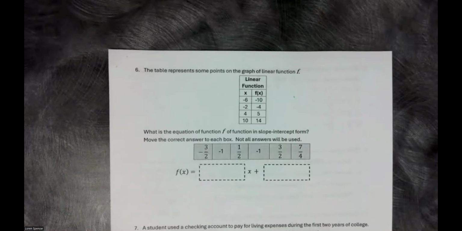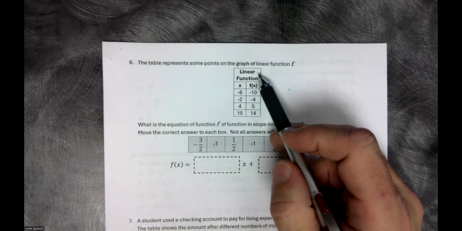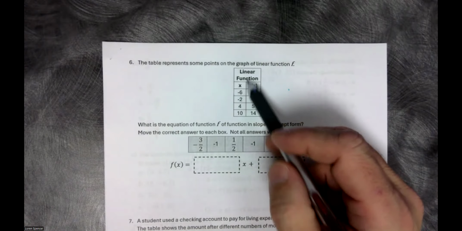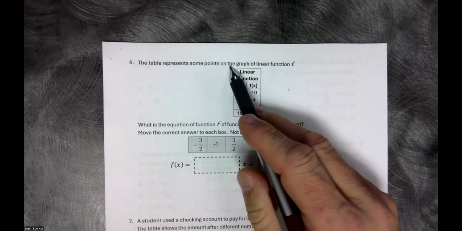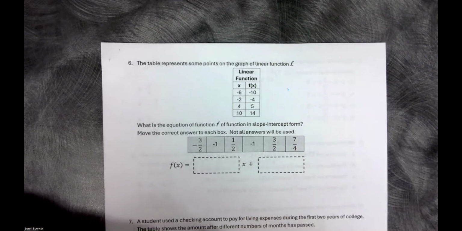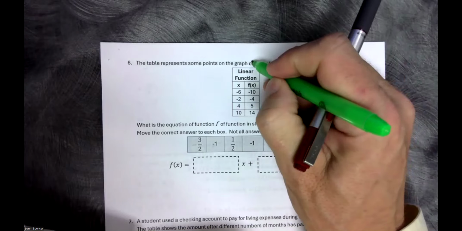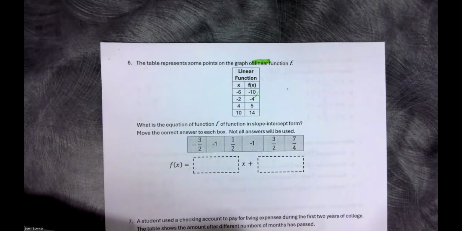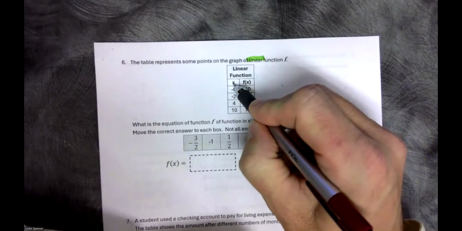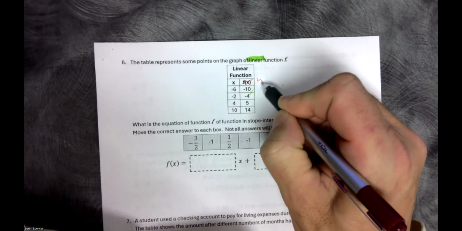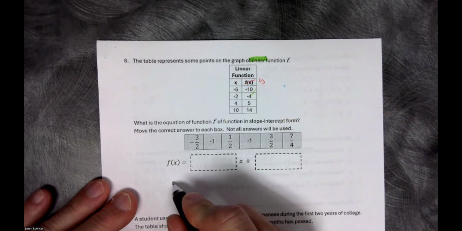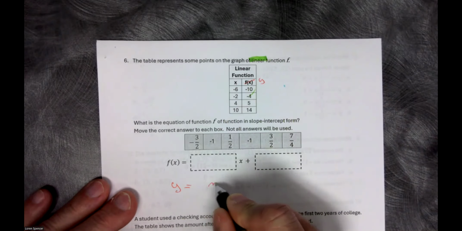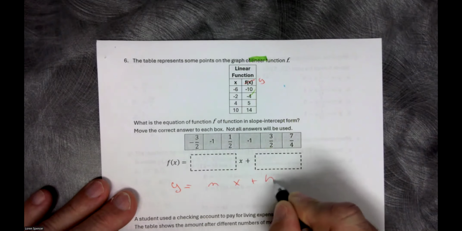Number 6, the table represents some points on the graph of a linear function. If they give you this, you need to always plug it into the equation. And by the way, there are a couple key words. First off, they said it was linear. This means we're going to have a line. And anytime they give you a table, you're going to plug that table into Desmos. And remember, this is X and this just means Y. So those would be our Y values. They're going to write it out like this, but that just means y equals, and they're looking for mx plus b.